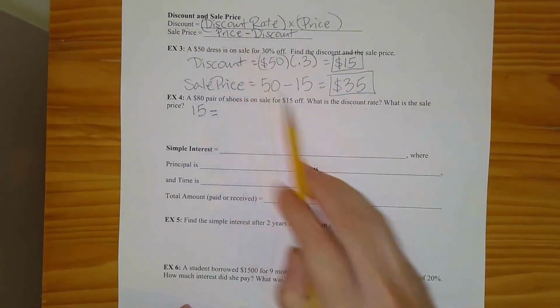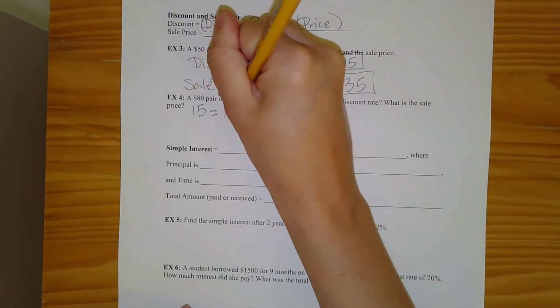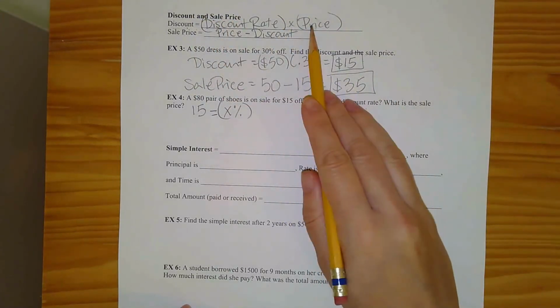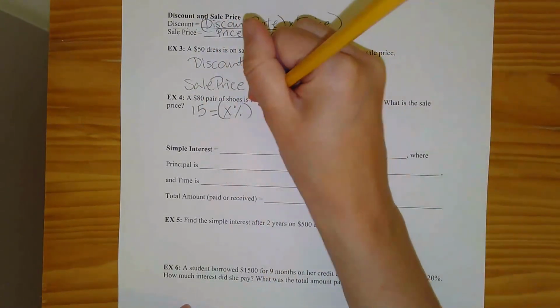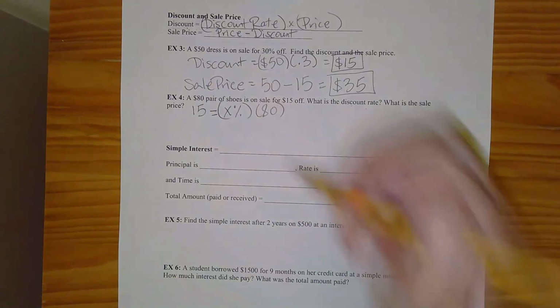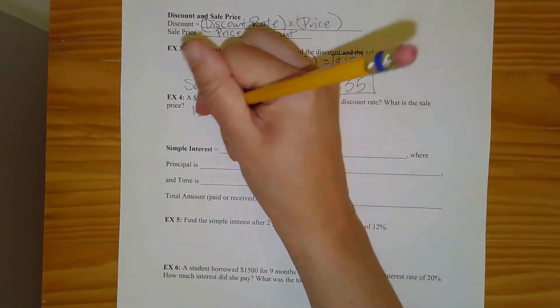The discount rate is what I don't know. So I'm just going to put an X with a little percent so I remember that it's a percent. And then the original price of the shoes is $80. So I've got 15 equals X percent times 80. If I want to solve for X, I'll divide both sides by 80.